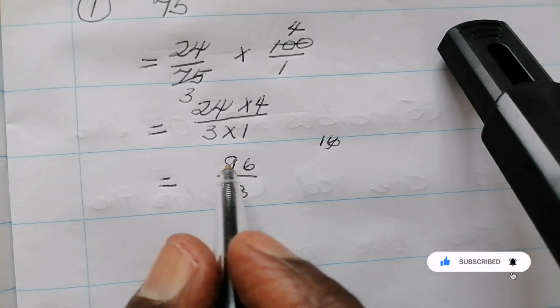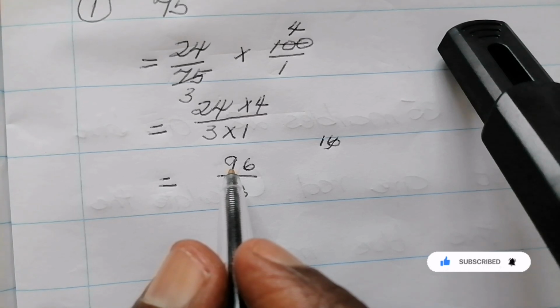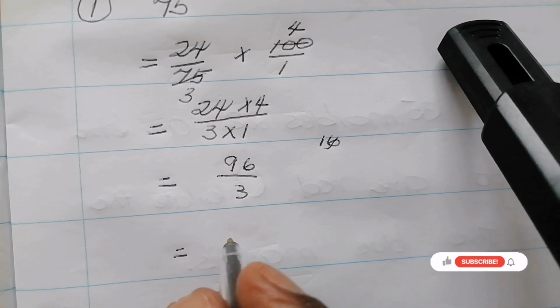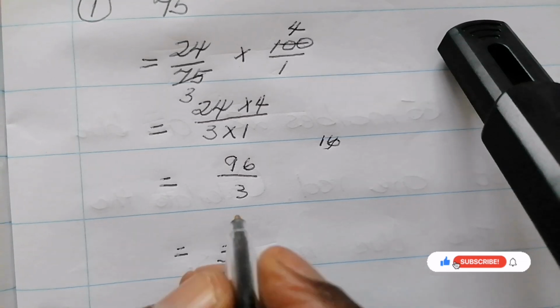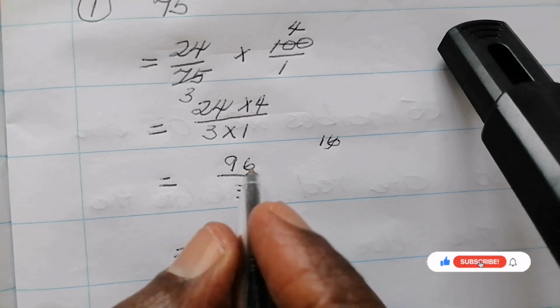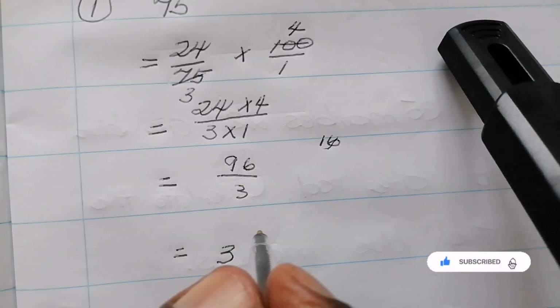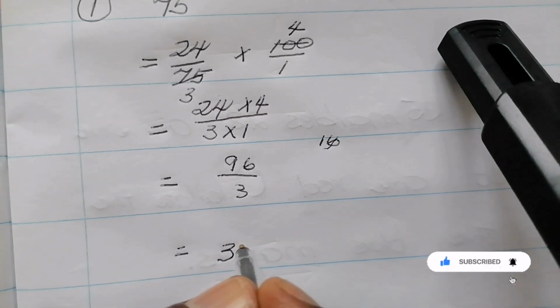3 goes into 9 how many times? 3. 3 goes into 6 how many times? 2.